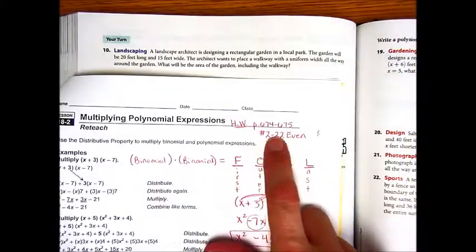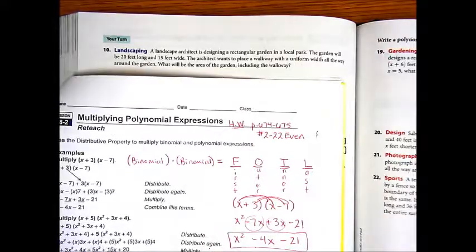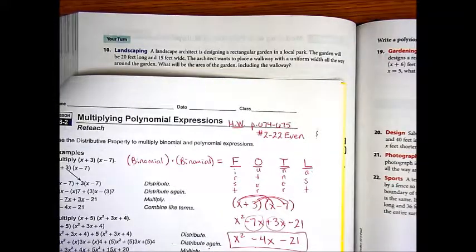Homework. You guys should be doing page 674 to 675, 2 through 22 even. So make sure you got 18-2 ready to go. Good luck with multiplying polynomials.